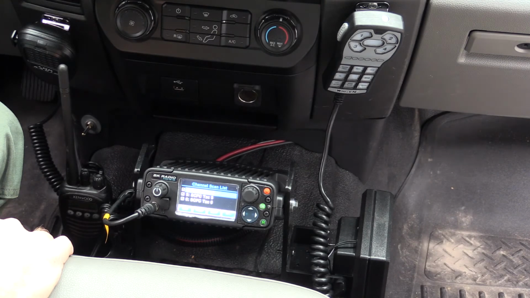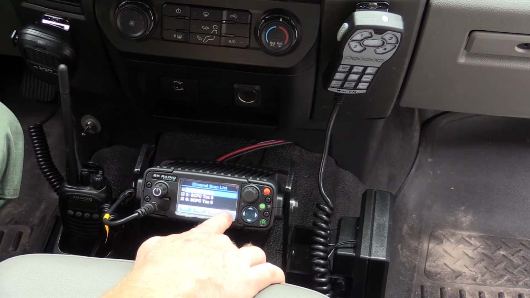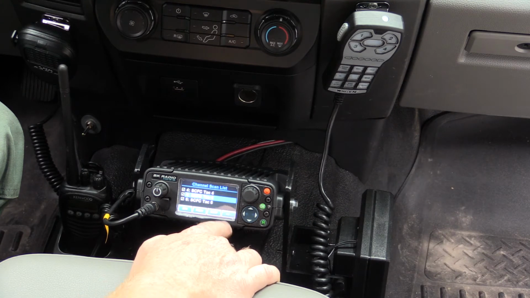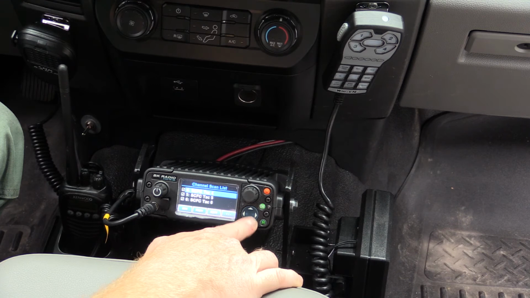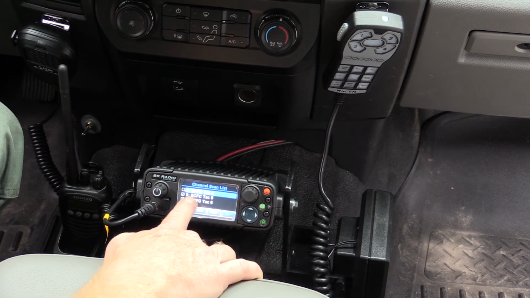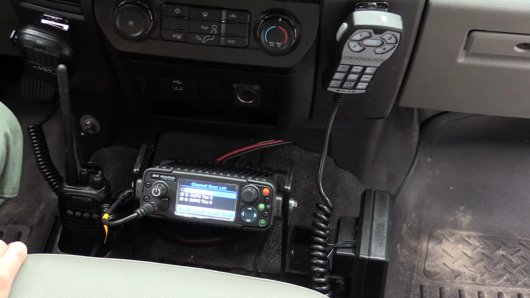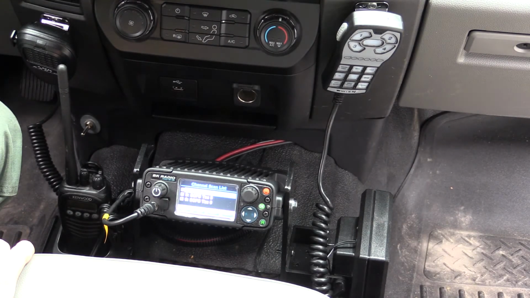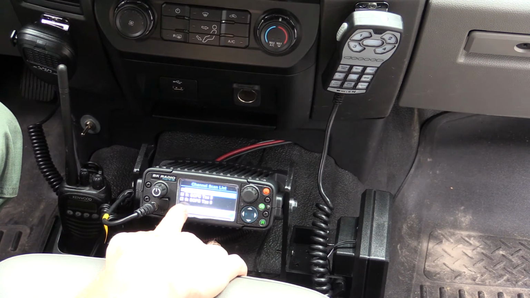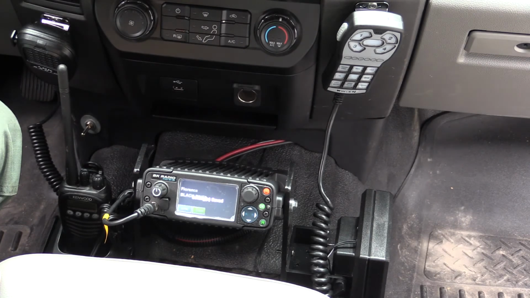Let's say we want to take TAC 4 out of scan, hit the plus and minus. And you use the up and down arrows to make your selection. Okay, I just didn't hit it hard enough, it didn't take it. Okay, it's now out. Put it back in, you mash the plus minus. When you finish, you escape and it says settings saved.